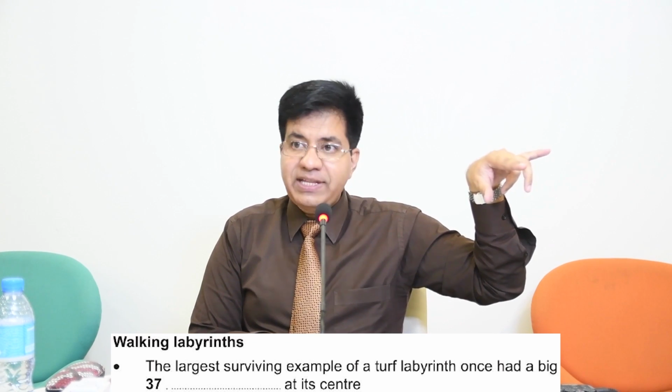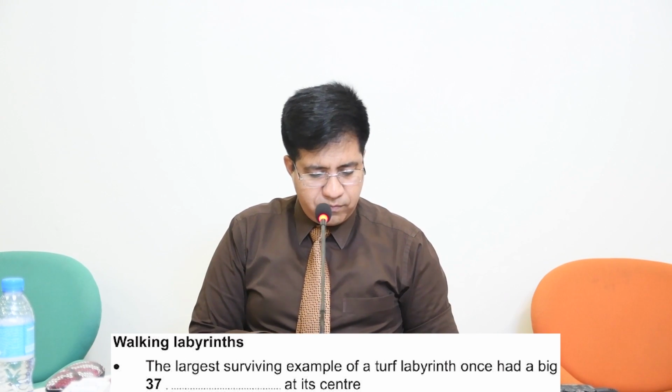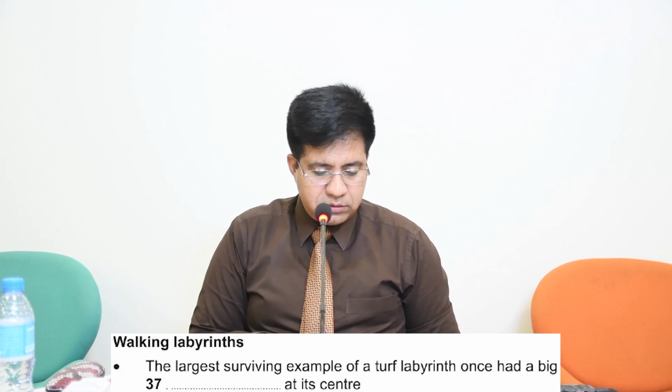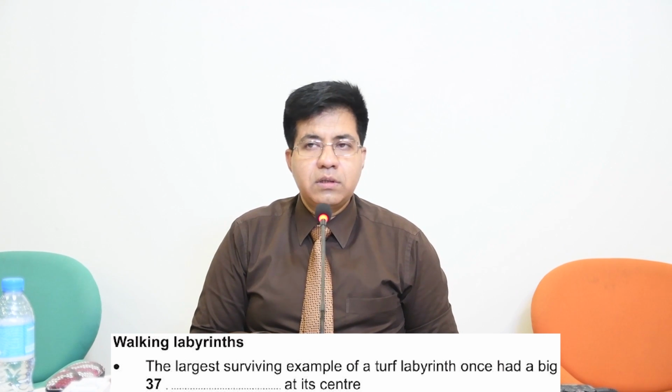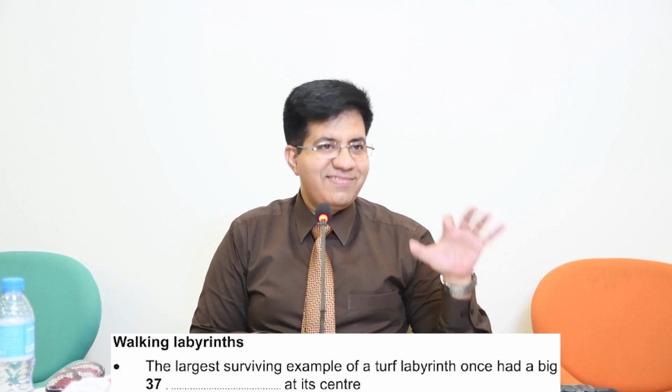At its center, in the middle. The origin of these walking labyrinths remains unclear, but they were probably used for fertility rites, which may date back thousands of years. 11 examples of turf labyrinths survive today, including the largest one at Saffron Walden, England, which used to have a large tree in the middle of it.